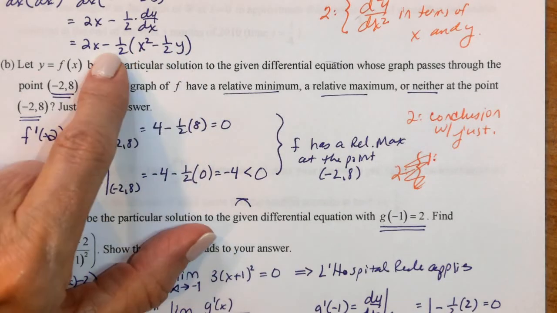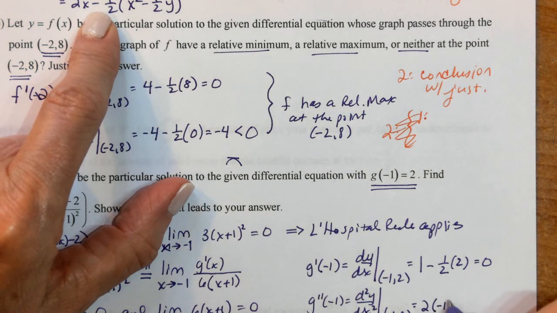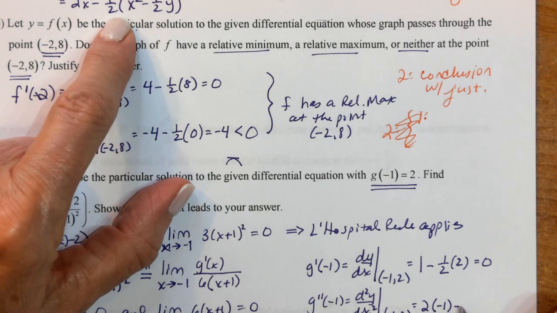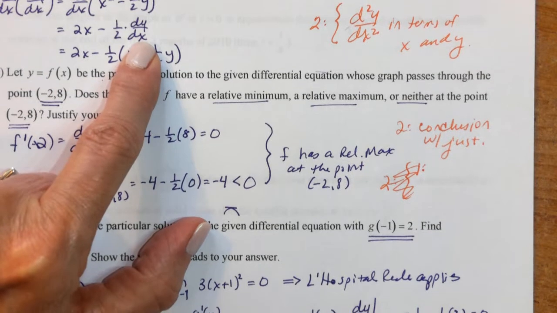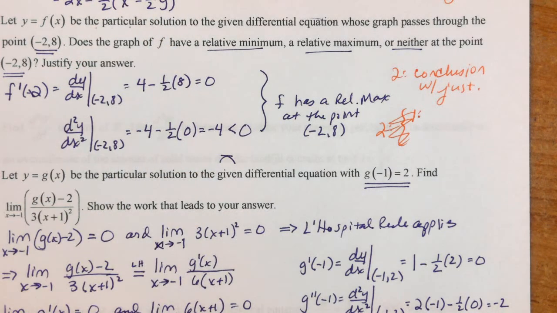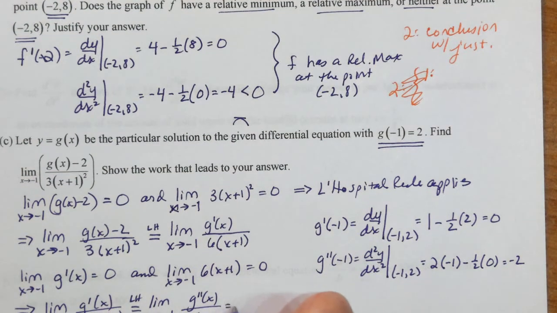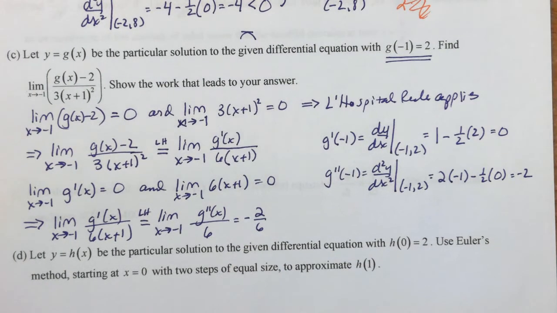We found it in part A. So this would be 2 times negative 1 minus 1/2 times dy dx at the same point, which was 0. So that's negative 2. So this will be negative 2 over 6, or negative 1/3. Okay?